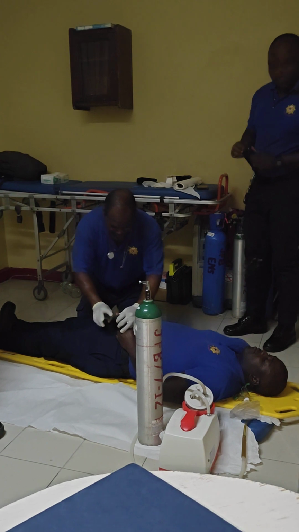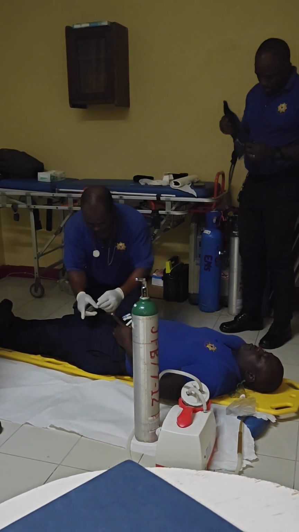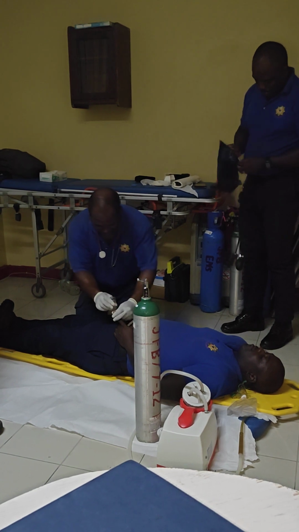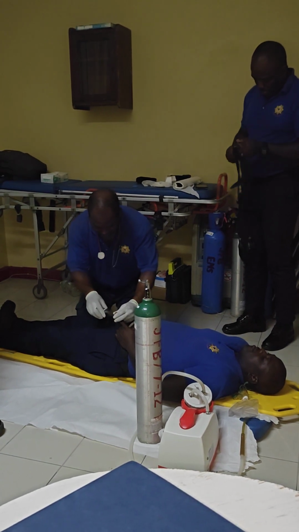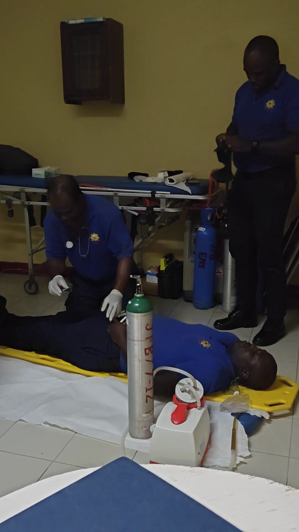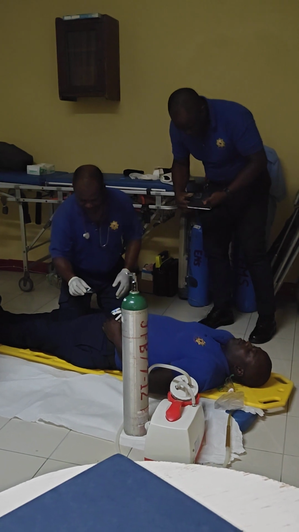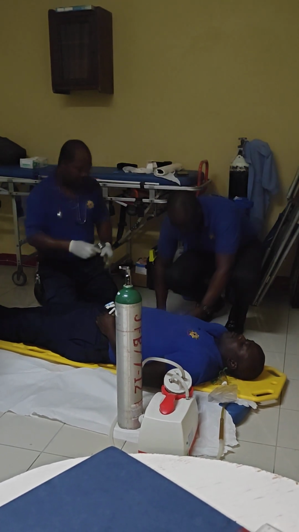I'll clean the finger, insert the strip into the machine, prick the finger, and pick up a drop of blood and get a reading of 1.1 millimoles per liter.